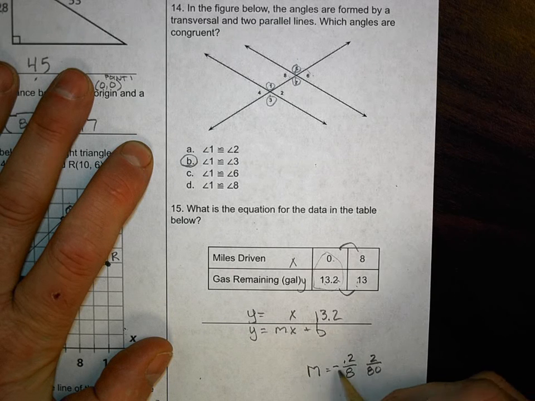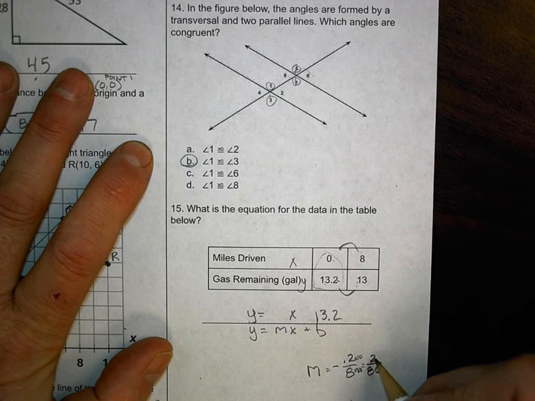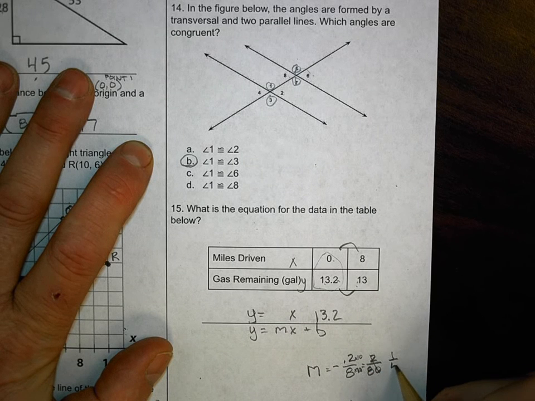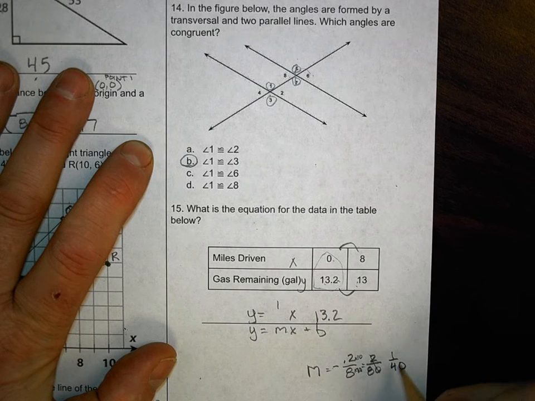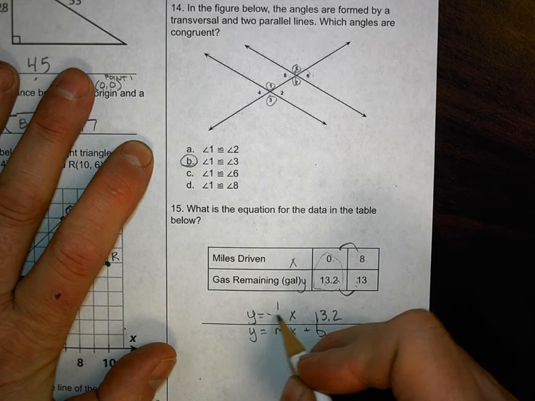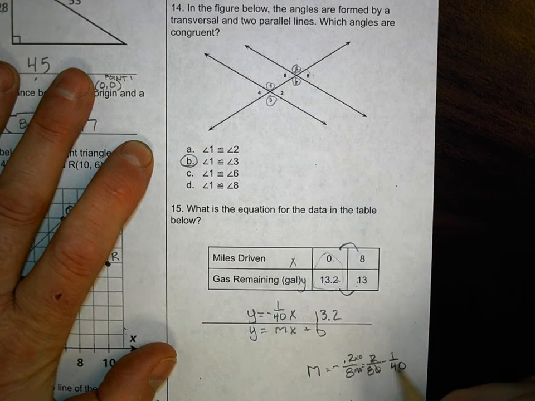Remember, if I multiply by 10, I just move the decimal one place over. So 2 over 80 simplified is 1 over 40. I can't get any simpler, and remember it's a negative. I said that up front, and then I almost forgot it. It's negative 1 over 40x plus 13.2.